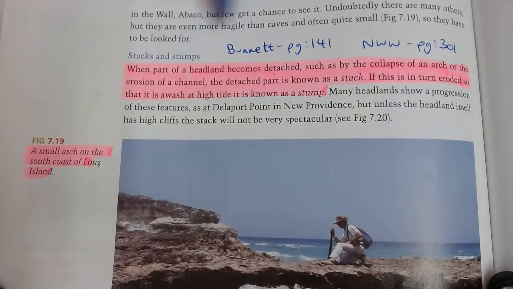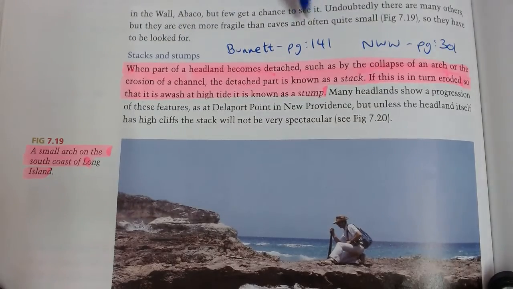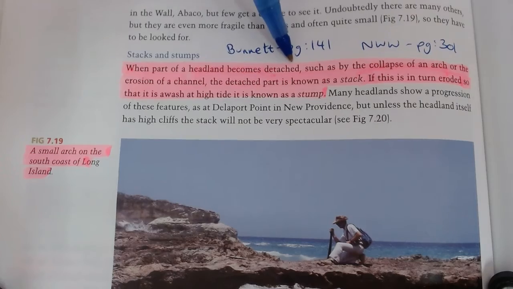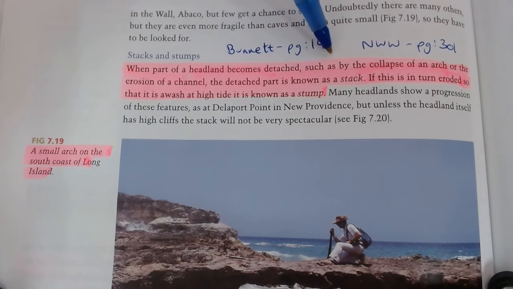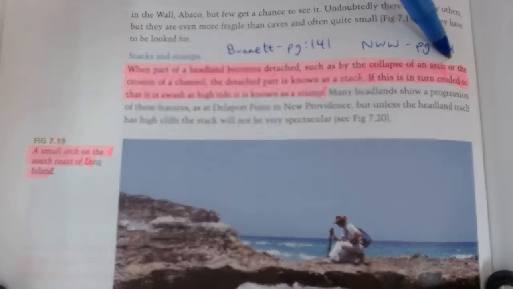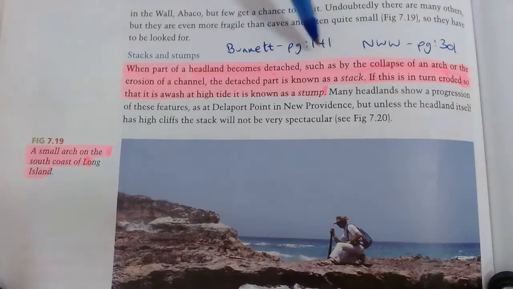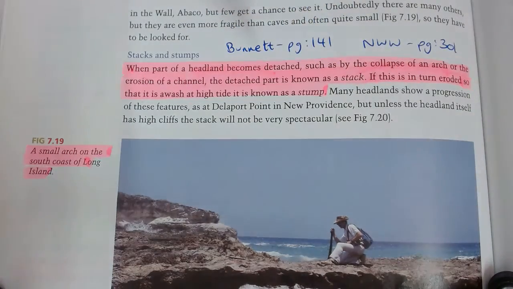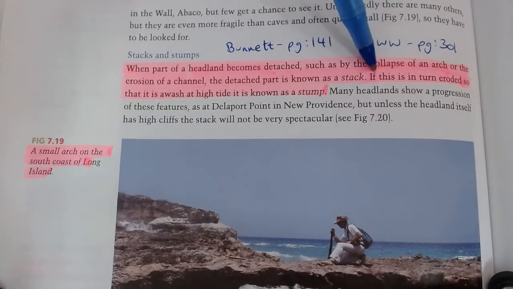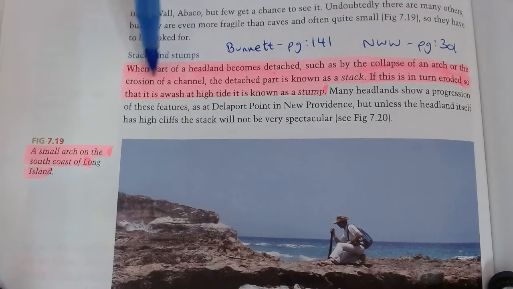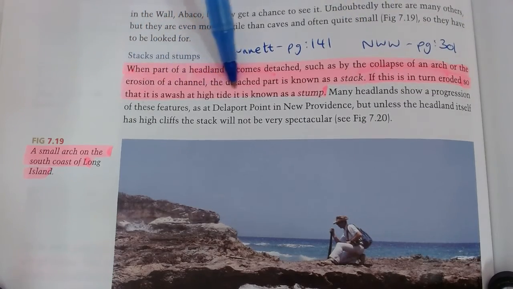Stacks and stumps then, again I've got the pages of the other textbooks. When a part of a headland becomes detached, such as by the collapse of an archway, the detached part is known as a stack. Okay, it's a big stack left out in the sea. This is in turn eroded so that it is awash at high tide. It is known as a stump.